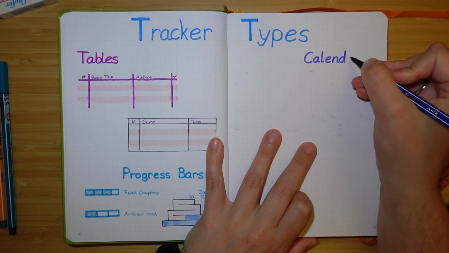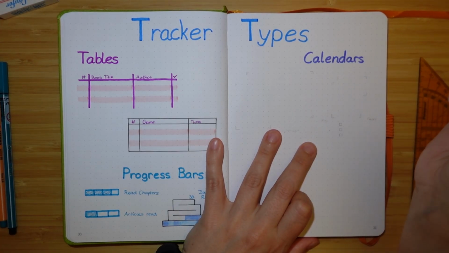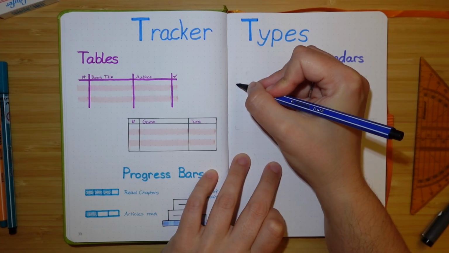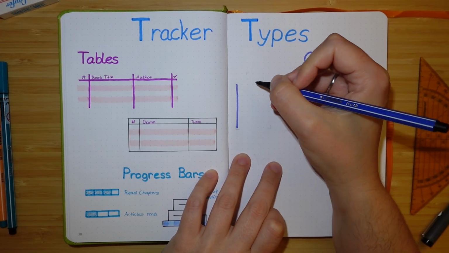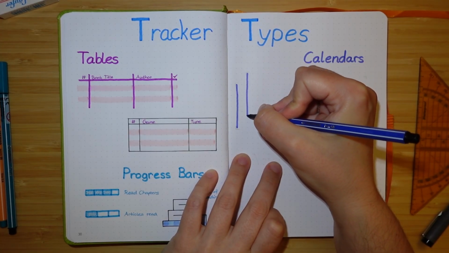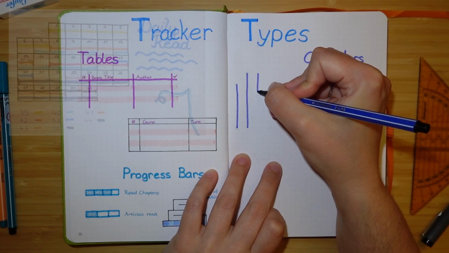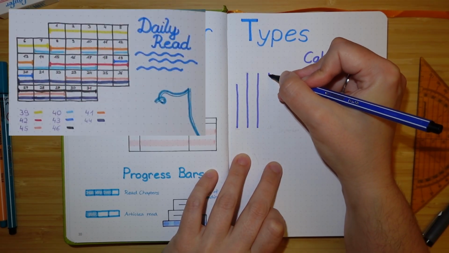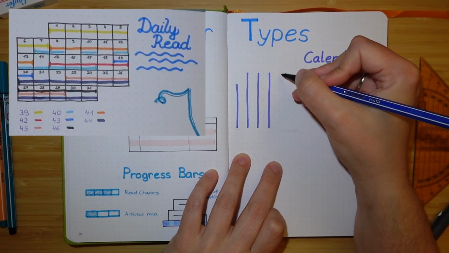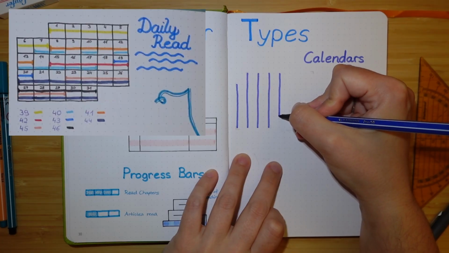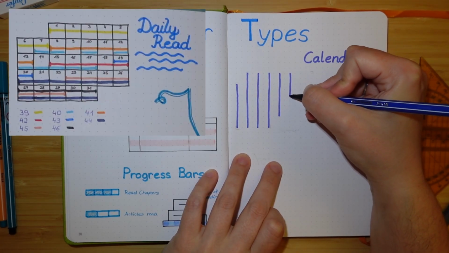calendar trackers. And those ones, at least the first of them, you will already have seen on my channel if you've watched it any length of time, because I do one of these calendars for my monthly reading tracker every single month. And I use it to basically note down which days I was reading which books.